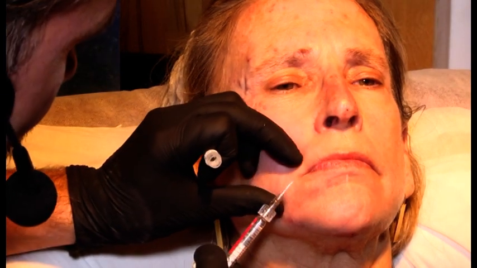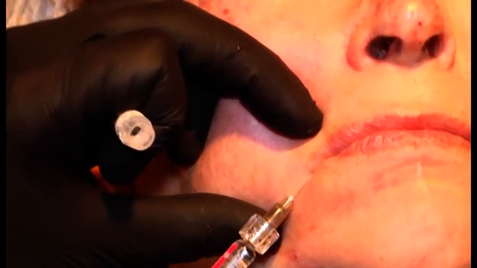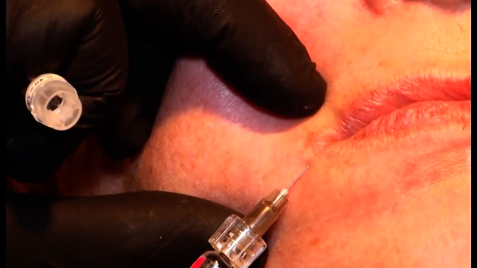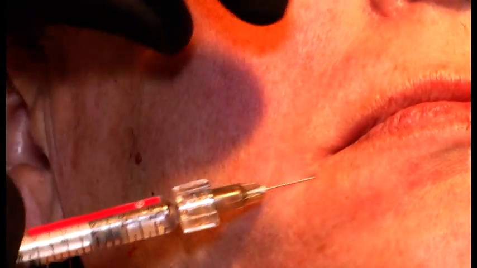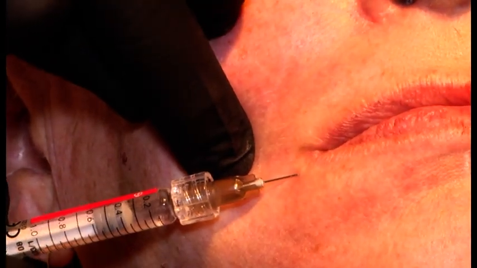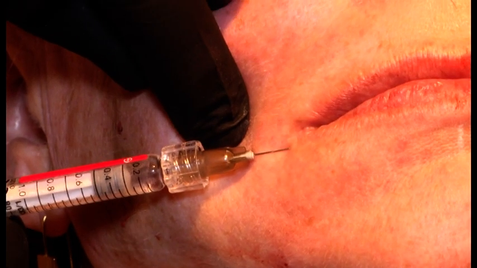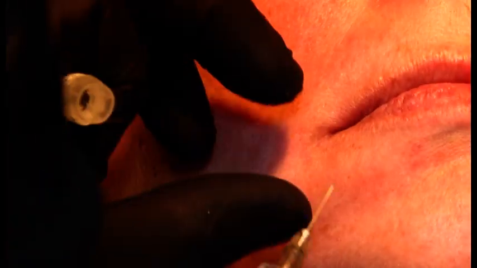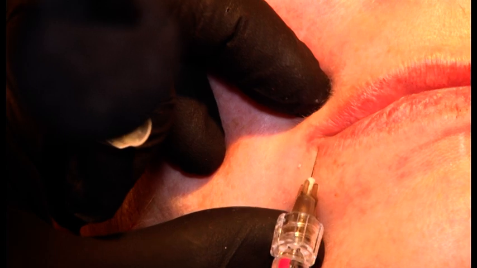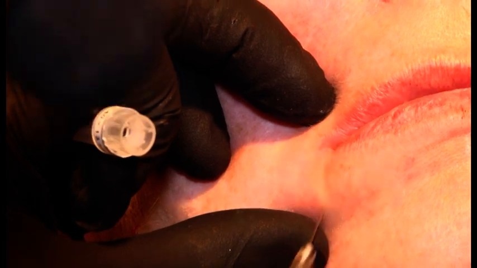A little dots on the eye is always nice to give. Small amounts. Belotero Intense. Pushing up that oral commissure. That's what we promise her.